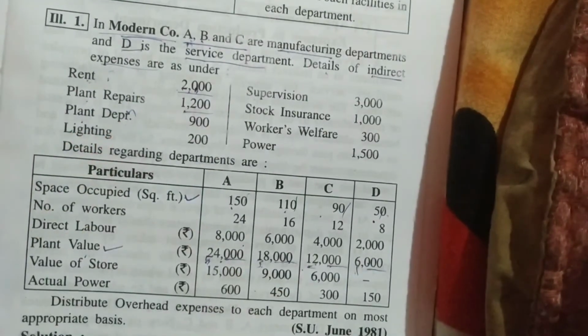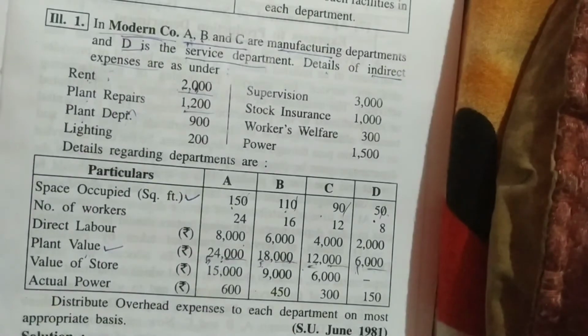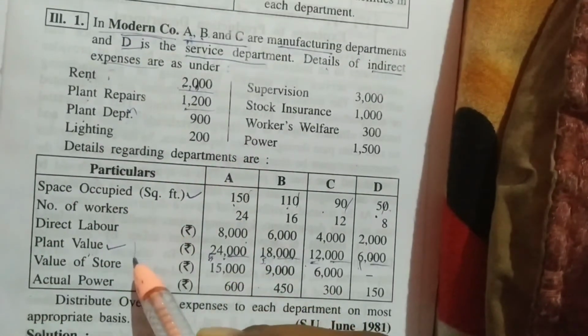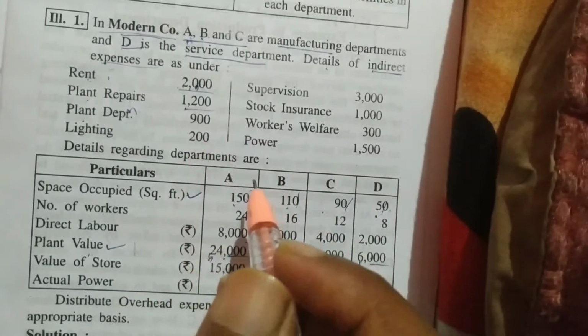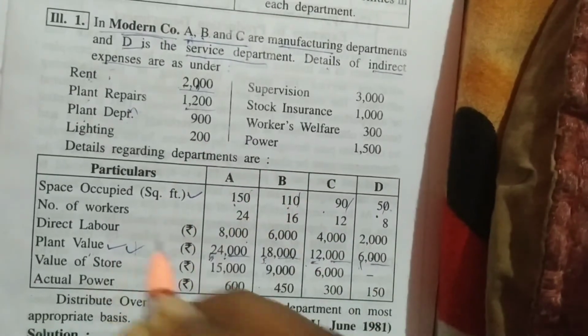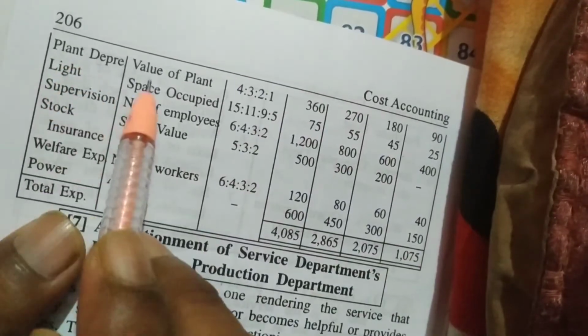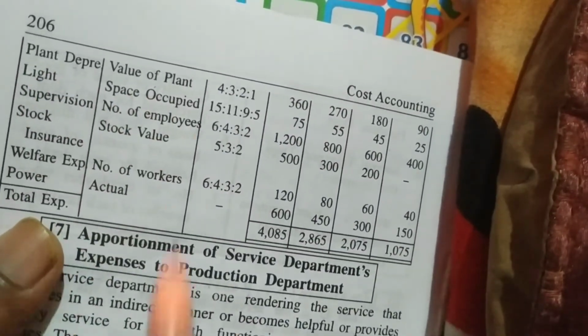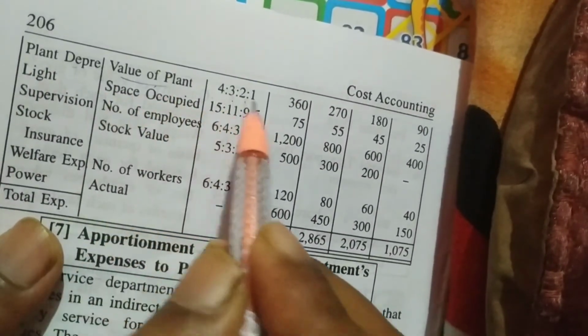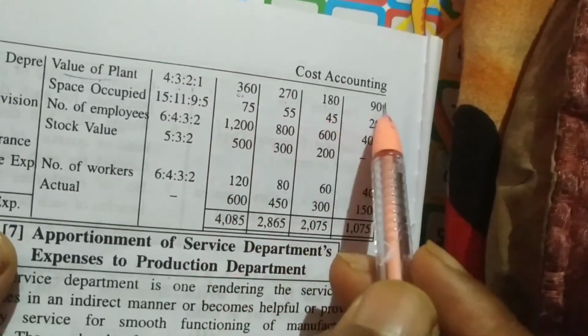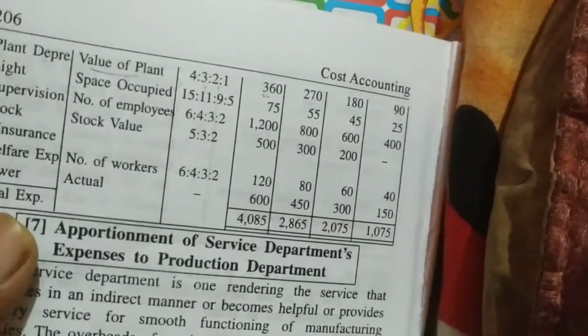depreciation. This is the amount of depreciation. Again you can see from which basis you can distribute the plant depreciation. Again on the base of plant value. Let's see whether the distribution of plant value is given or not. Yes, plant depreciation, again the base is plant value 4:3:2:1. The amount will be distributed 360, 270, 180 and 90.